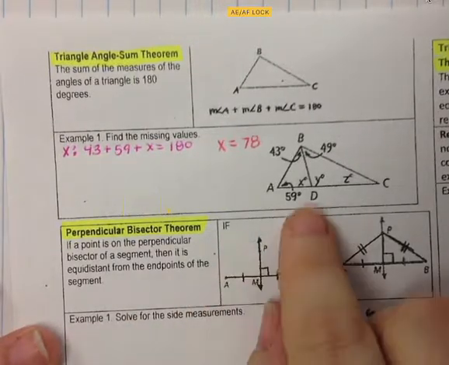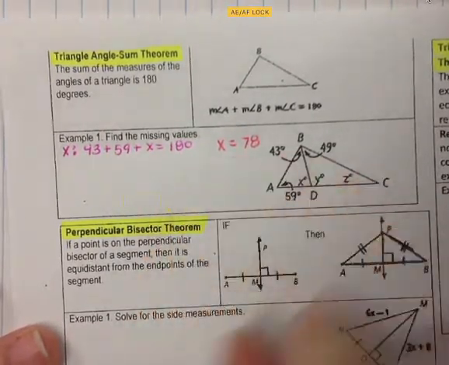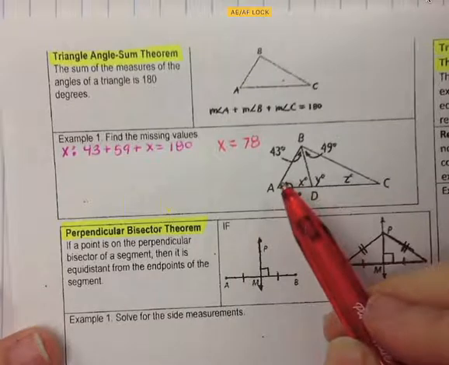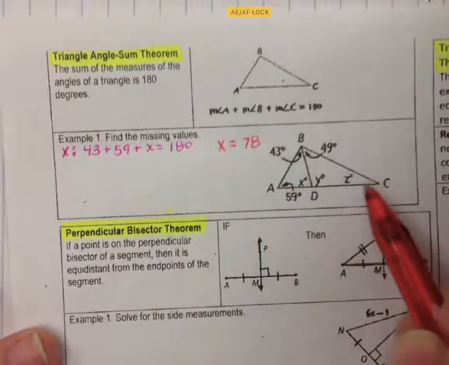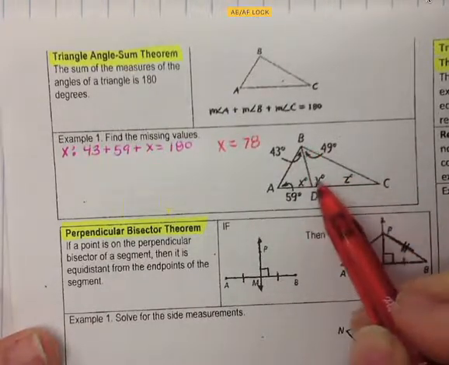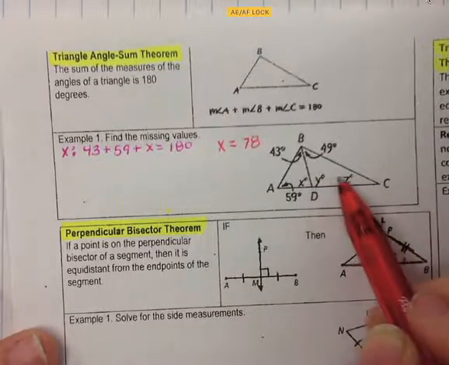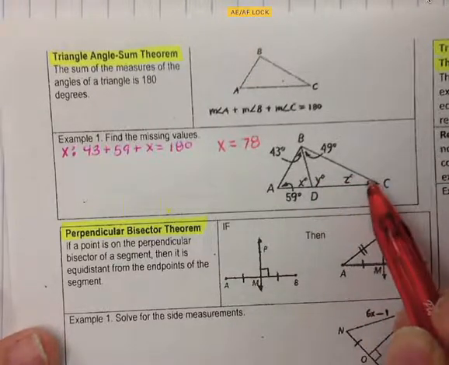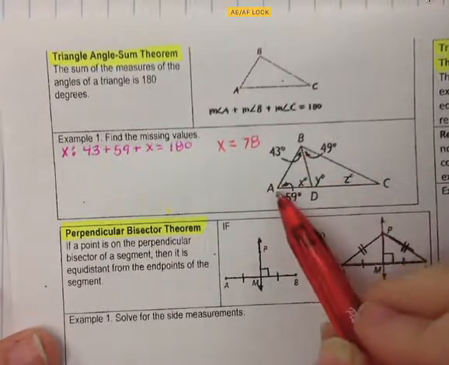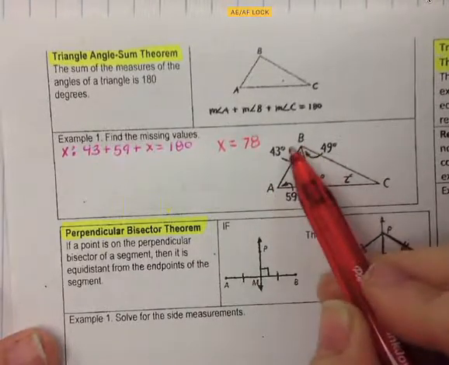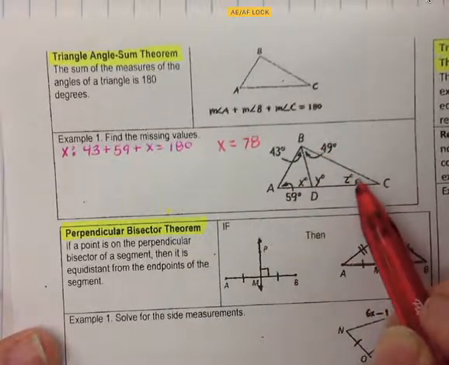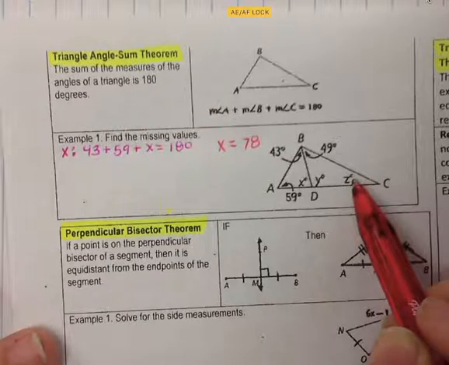Now, we could either find y next or z next. Again, it all depends on what you want to look for. I could find z next by stating I know that z is angle C, which is part of triangle CBD, but notice that I have two variables here, so I can't determine what both of them are at the same time. But C is also part of triangle ABC. So I have all of angle A is 59 degrees. All of angle B would actually be 43 and 49 together, and then I would just be missing C. So I could find z that way.